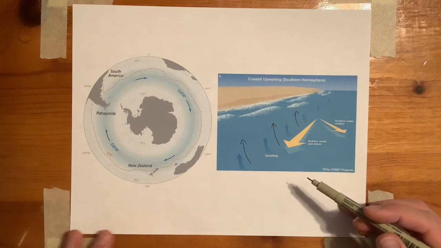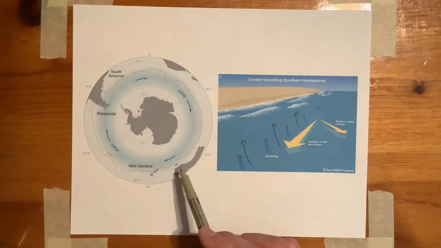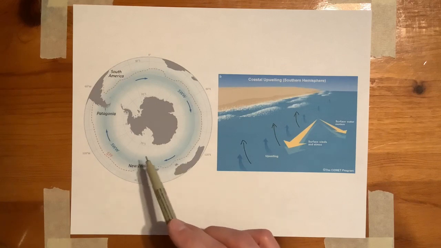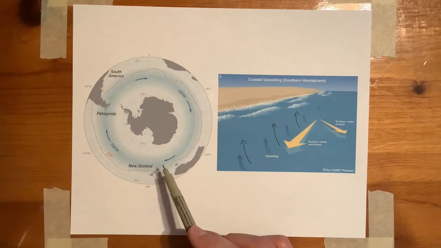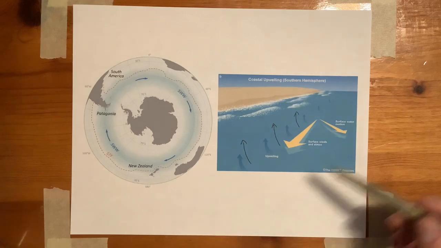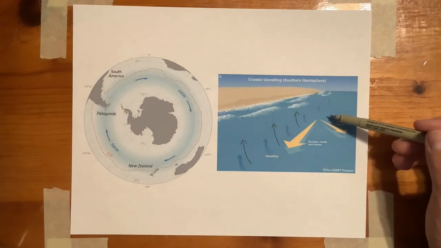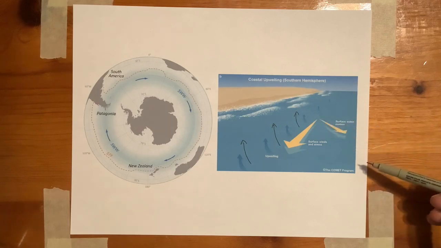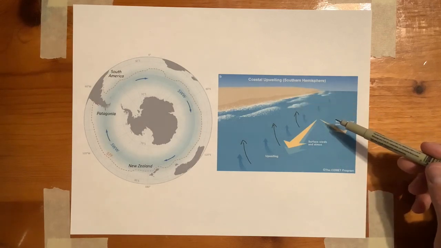So what that means is that because of these very strong winds surrounding Antarctica, there's also a very strong upwelling of really, really deep ocean water rising back up to the surface to fill in the space that's left behind when this ocean water near the surface is blown out of the way, away from the coast.